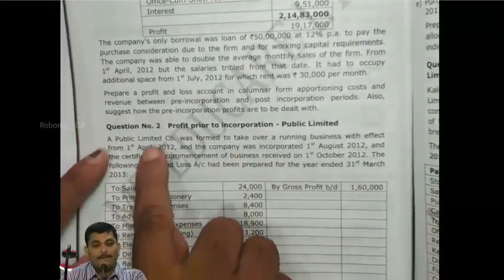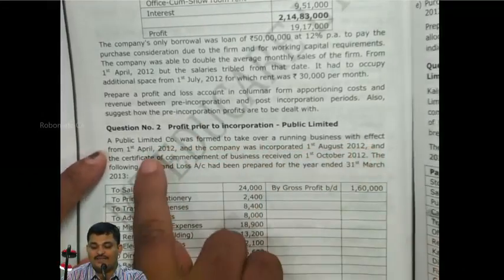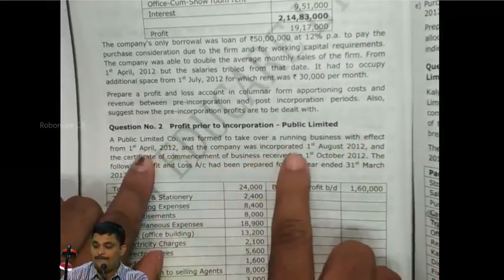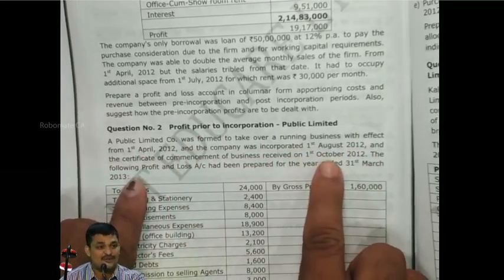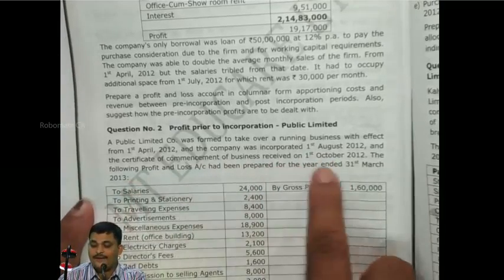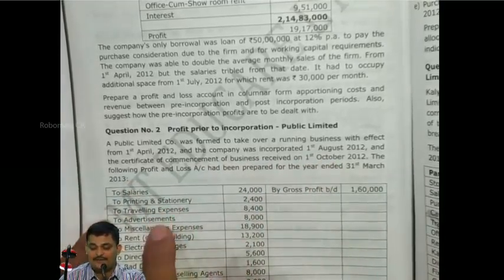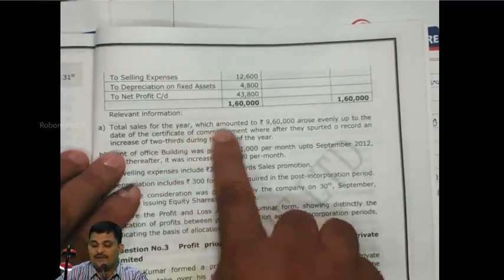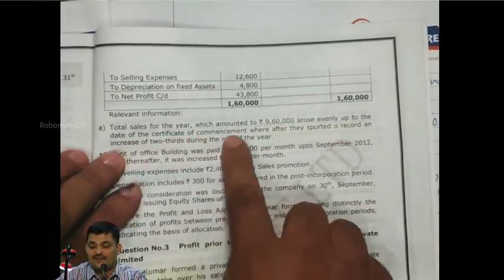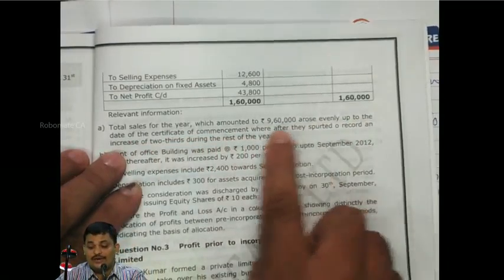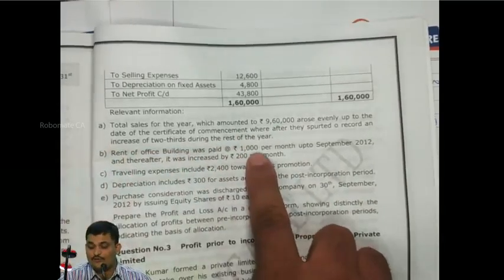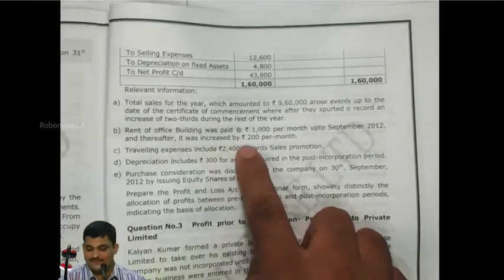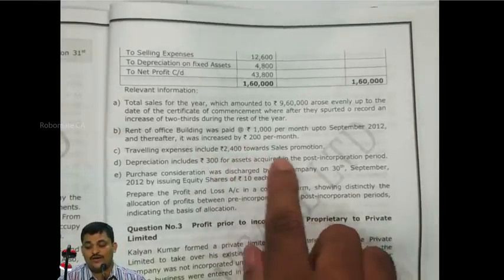Question number 2. A public company was formed to take over a running business with effect from 1st April 2012. Company was incorporated on 1st of August. Certificate of commencement of business received only on 1st of October. The following P&L has been given: GP, salaries, printing, traveling expense, advertisement, and so on. Total sales for the year, which amount to 9,60,000, arose evenly up to the date of certificate of commencement, whereafter they spurted to record an increase of 2/3 during the rest of the year. Rent of office building was 1,000 per month, thereafter it was increased by 200 per month. Traveling expense includes rupees 2,400 towards sales promotion.